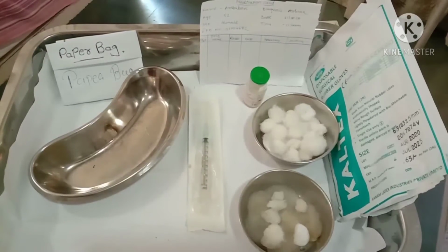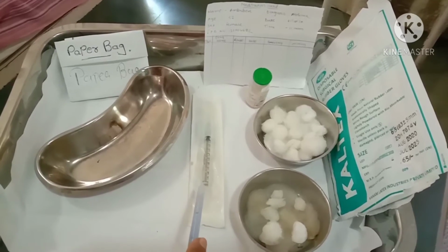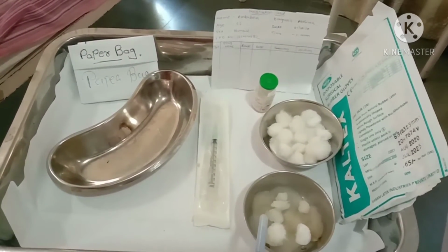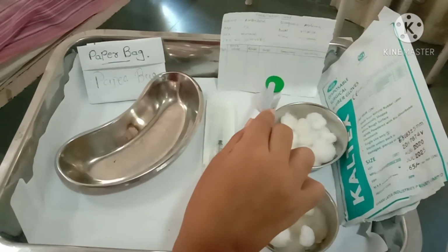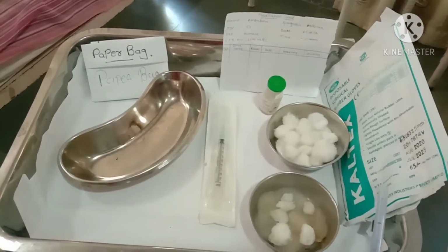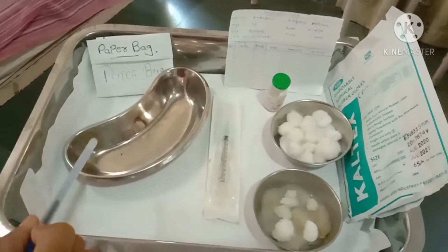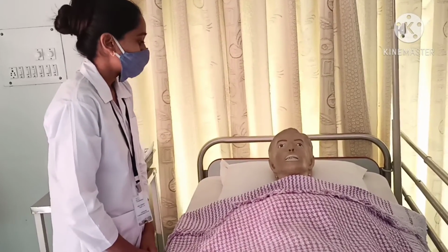Tray containing for subcutaneous injection: a sterile syringe which is 1 ml with the needle, a sterile bowl of cotton swab, a sterile bowl of dry swab, prescribed medication, gloves, medication chart, paper bag or kidney tray. After the tray is ready, now we will start the steps of the procedure.